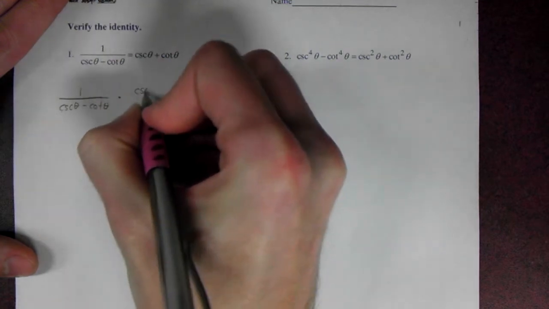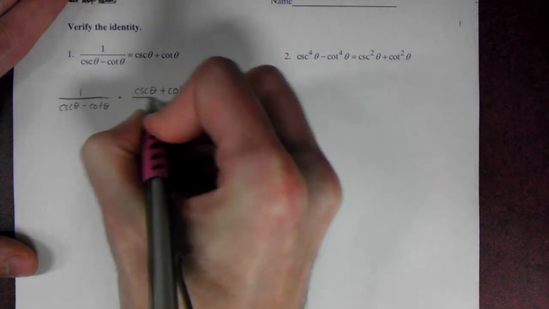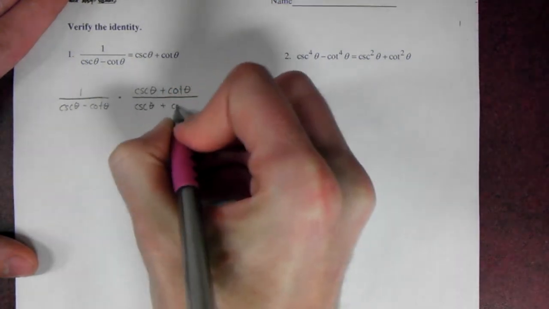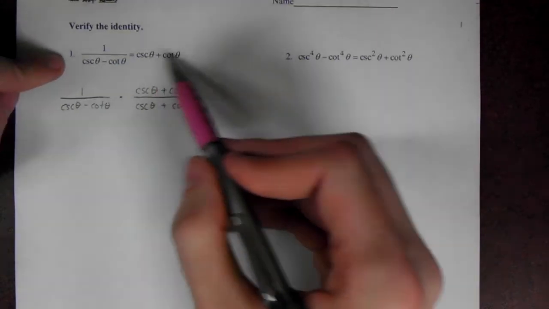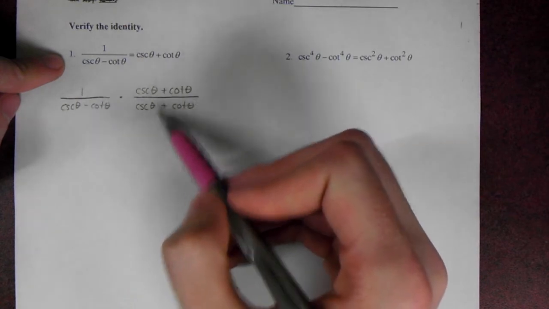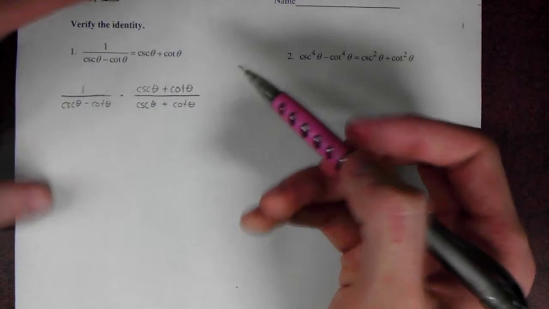So we're going to multiply the top and bottom of this equation by cosecant plus cotangent. And really that's a good thing to see, even if you're not really sure if you should use the cotangent. Another cool trick that you can do is that if you have something in your answer, you can always multiply the other side by 1 and put things that are in your answer into your equation.